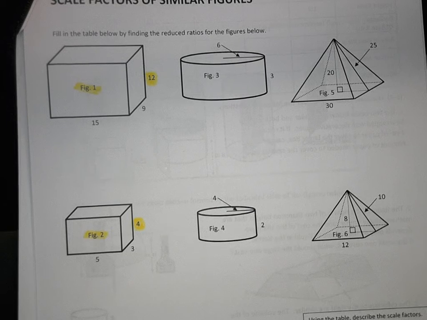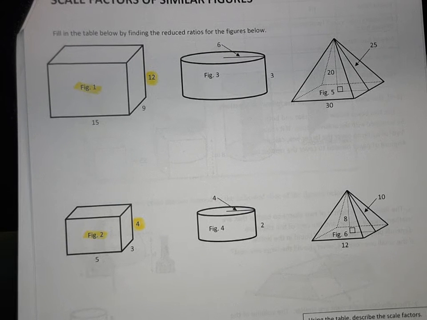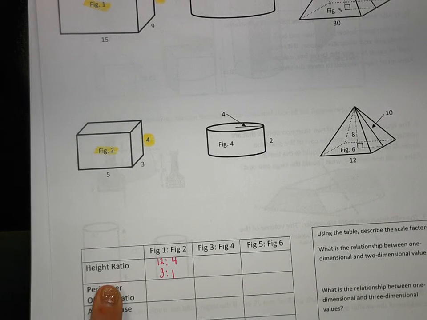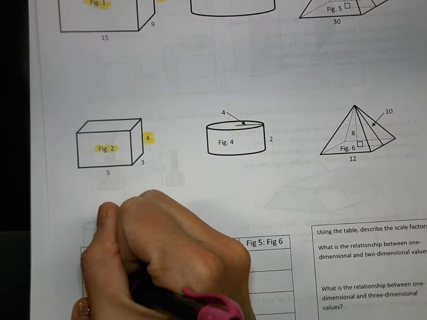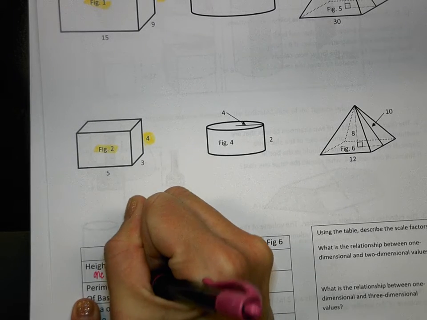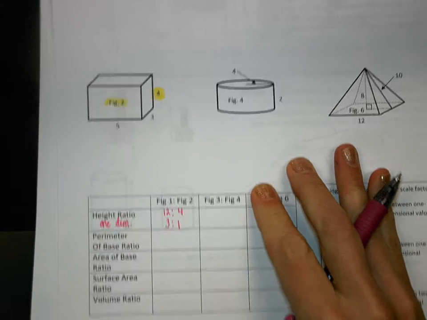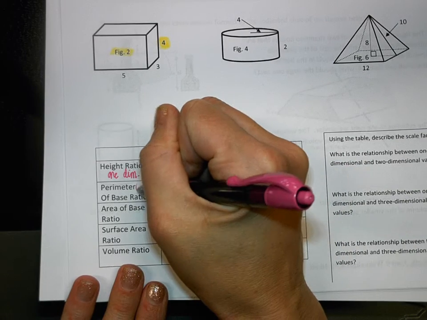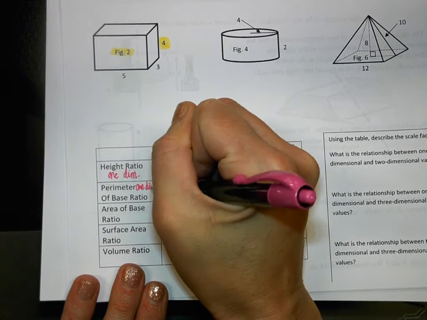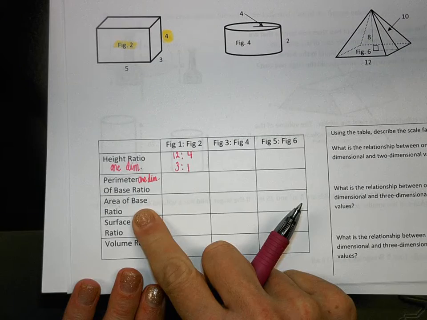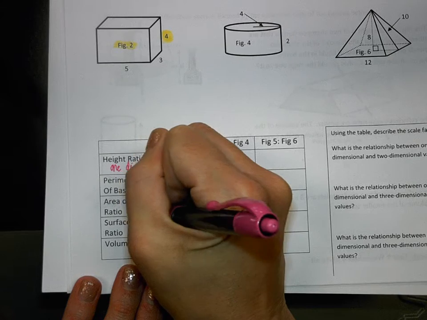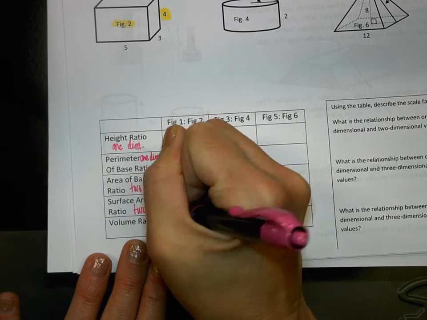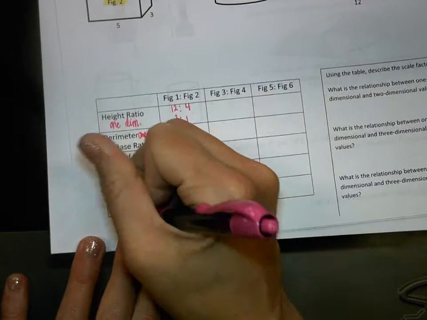All right, perimeter. We are just going to take the perimeter of the base. Is this one-dimensional or two-dimensional? It's one-dimensional. I'm going to put one-dimensional here because this is going to be helpful as we see patterns. Perimeter is one-dimensional. Area is two-dimensional. Surface area is two-dimensional. And volume is three-dimensional.